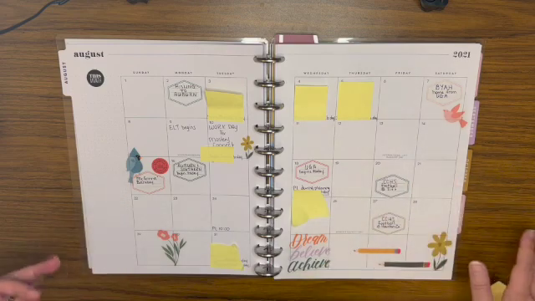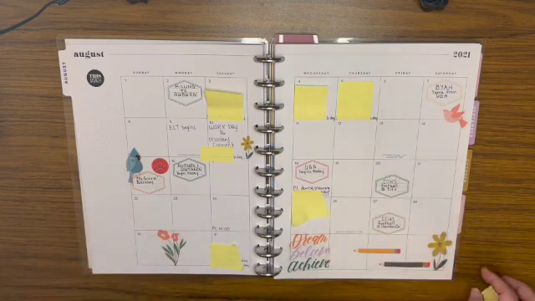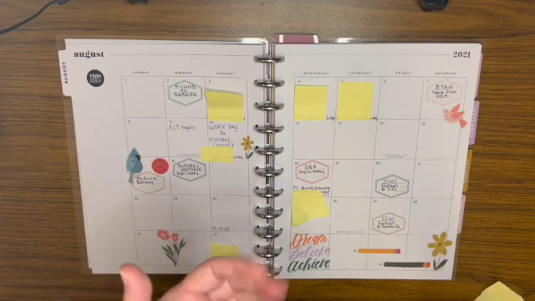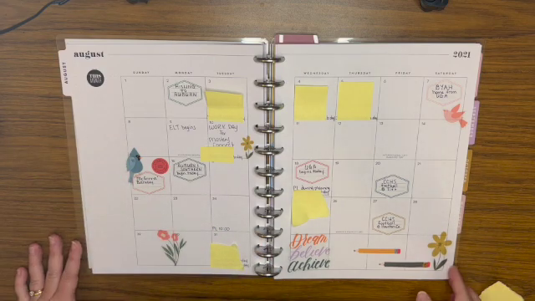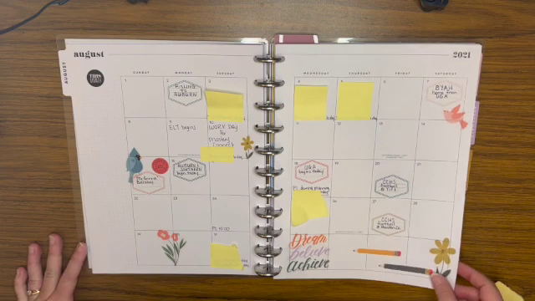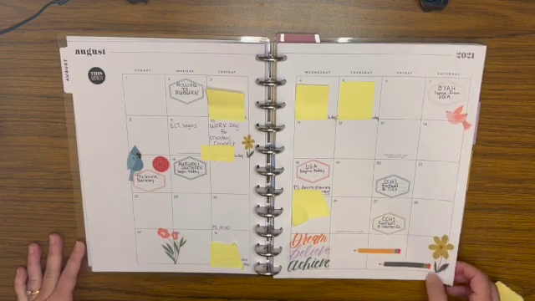So this is just kind of an overview. I put my students' birthdays on there. I put any professional learning that we may have, what dates those are, if it is something important, if report cards are coming out, if it's the end of a quarter, anything that is big that I know in advance.